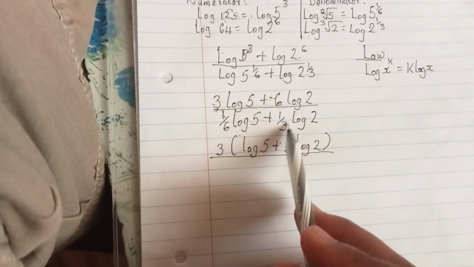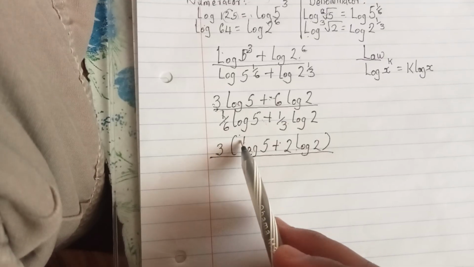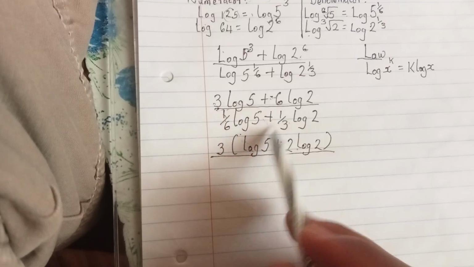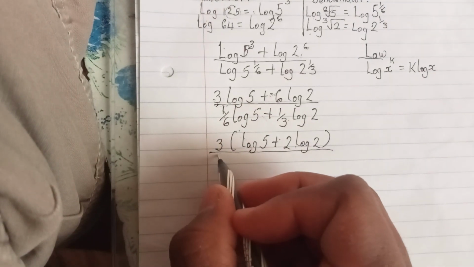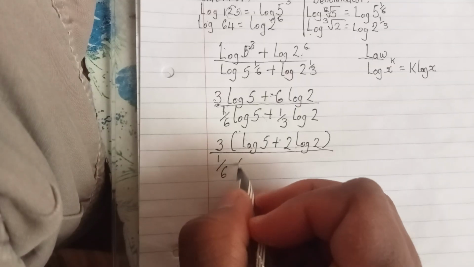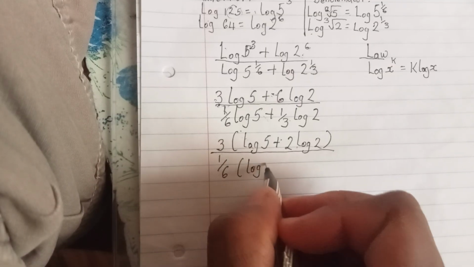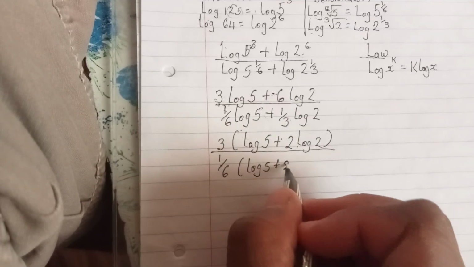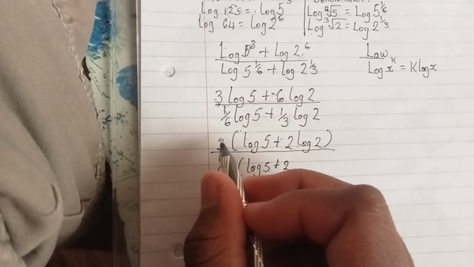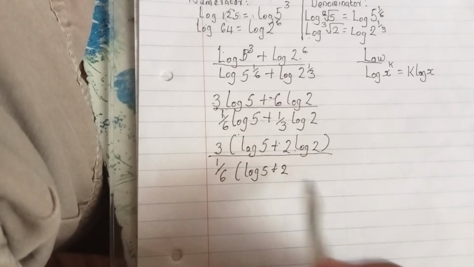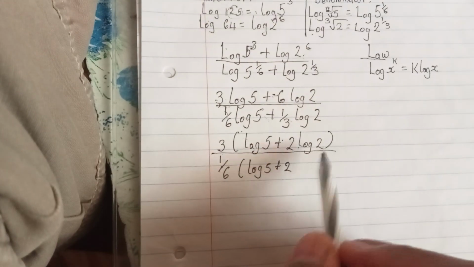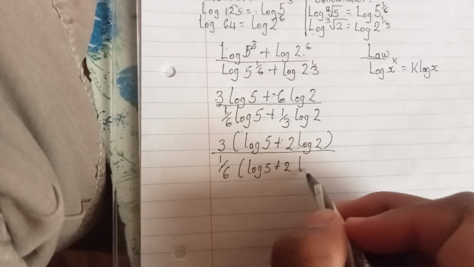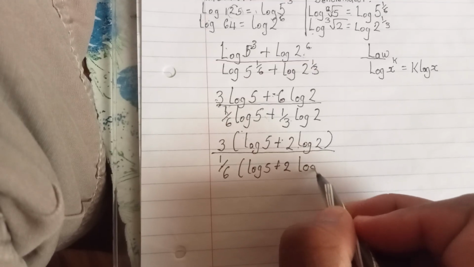So for the denominator, we shall remove 1 over 6 to the outside to get log 5 plus 2 log 2, because 2 will cancel here with 1, and 6 will cancel with 3 to bring 1 over 3 log 2.